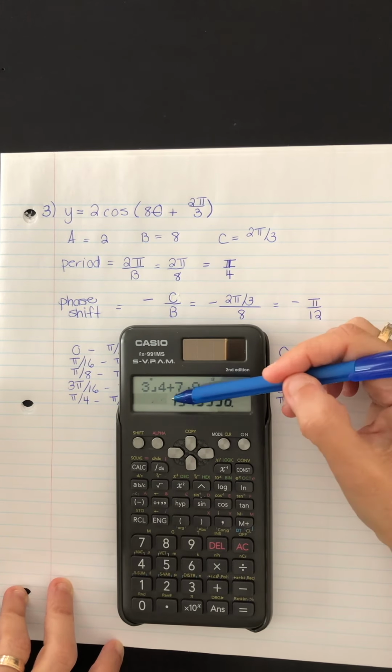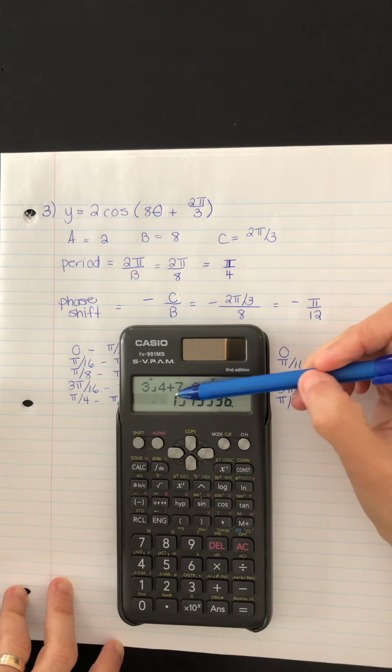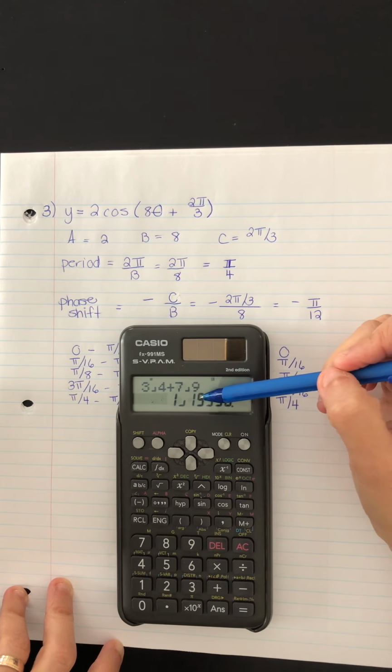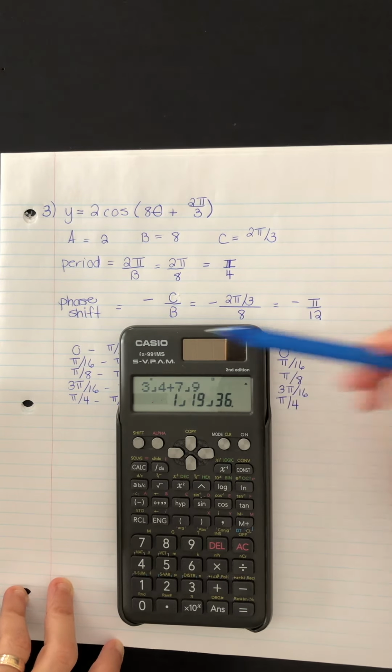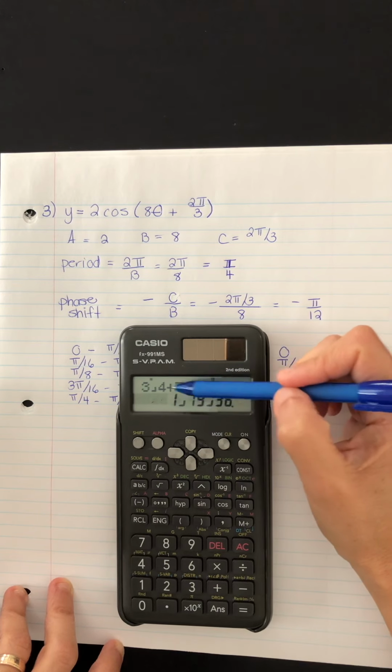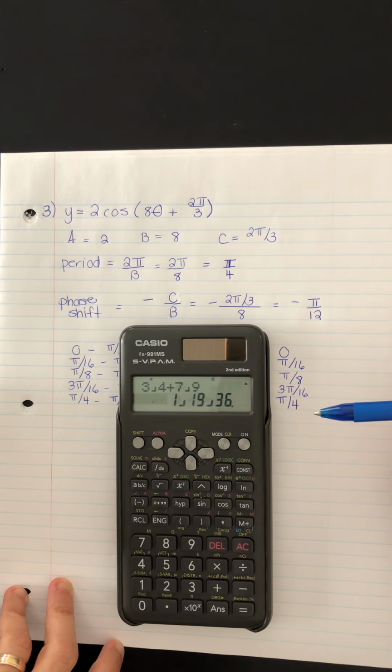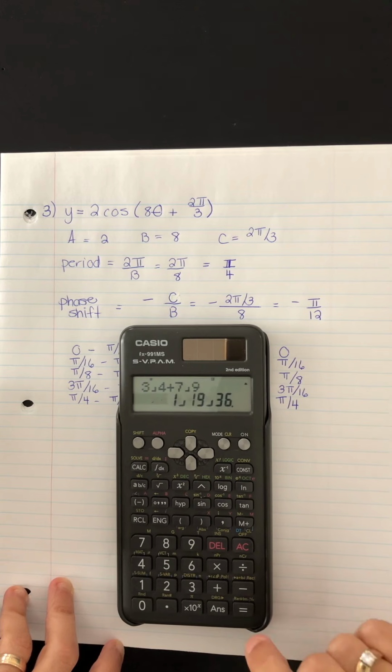See, this is a mixed fraction. It means 1 and 19 over 36. So more than 1, right? 1 and 19 over 36.